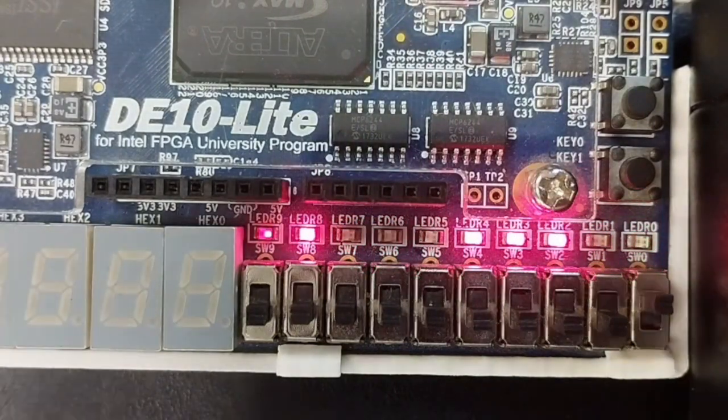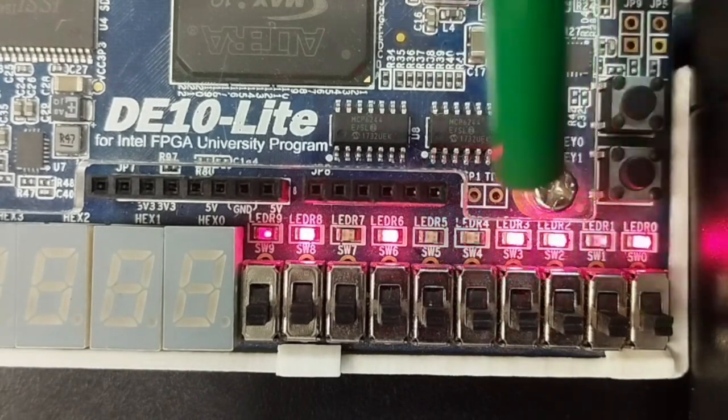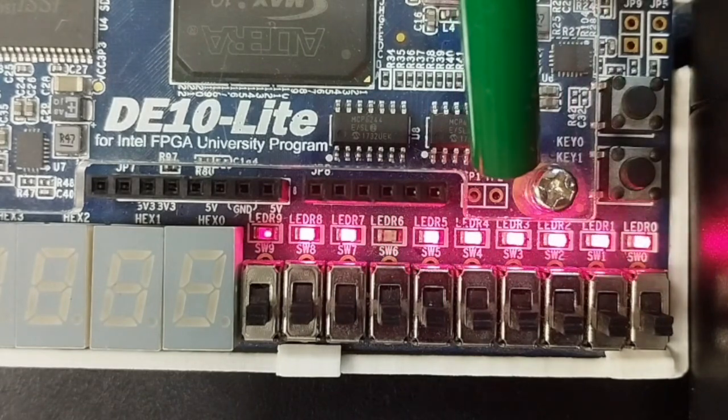This hardware behavior perfectly matches the simulated results, validating the correct synchronization between software and physical implementation. And that's it.